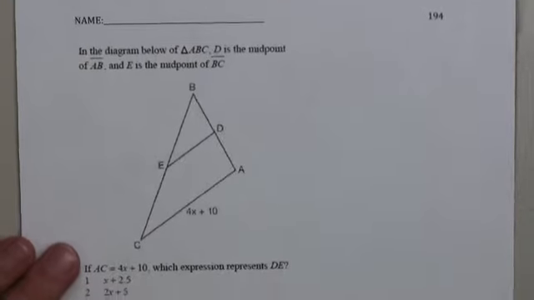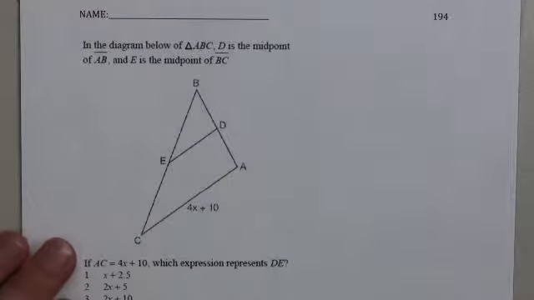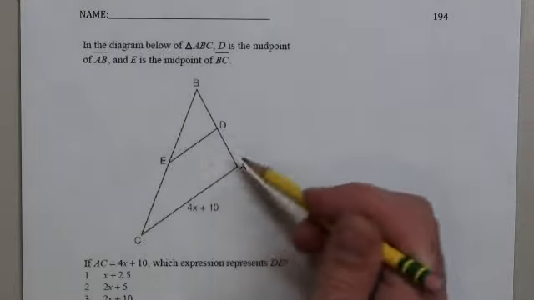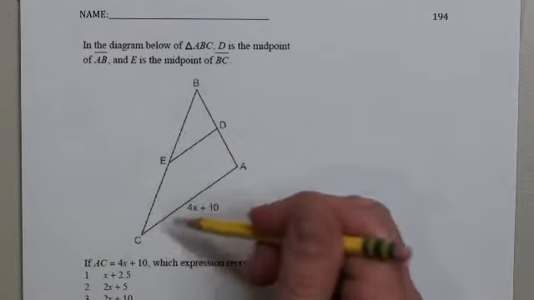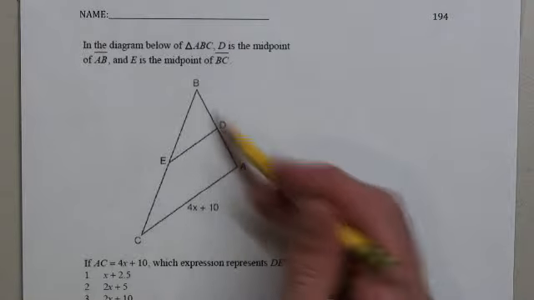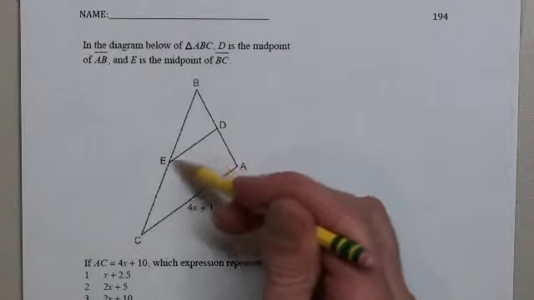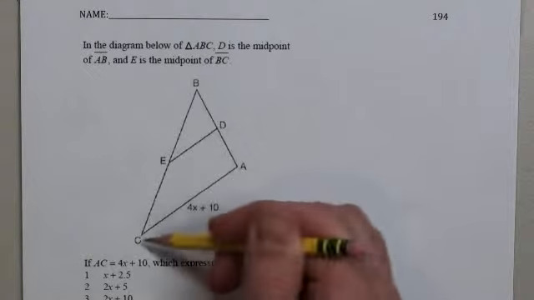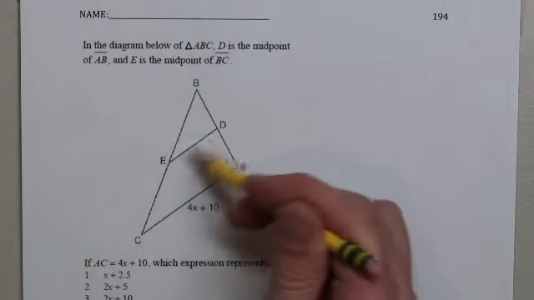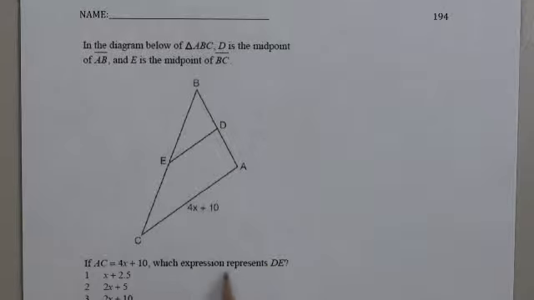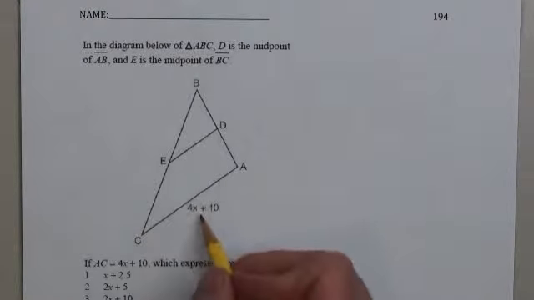The next one. Now these problems are all supposed to be about mid-segments. In the diagram below of triangle ABC, D is the midpoint of AB and E is the midpoint of BC. So this is a mid-segment, all right? This is parallel to this side, and it's also half as long as this side. So which expression represents DE?